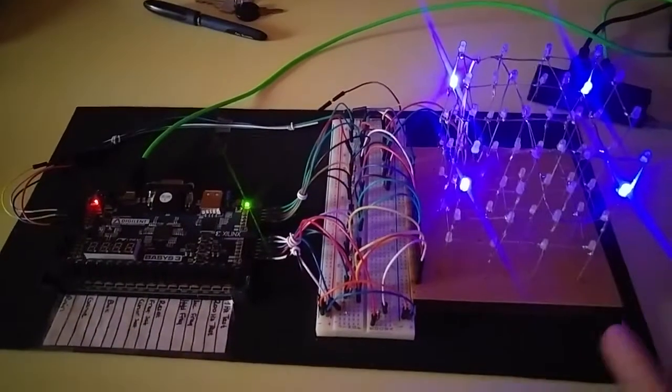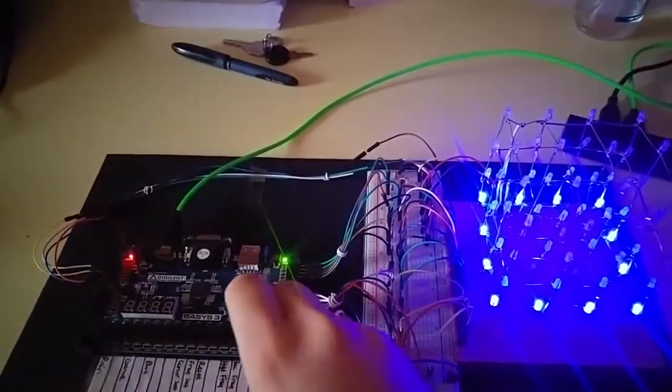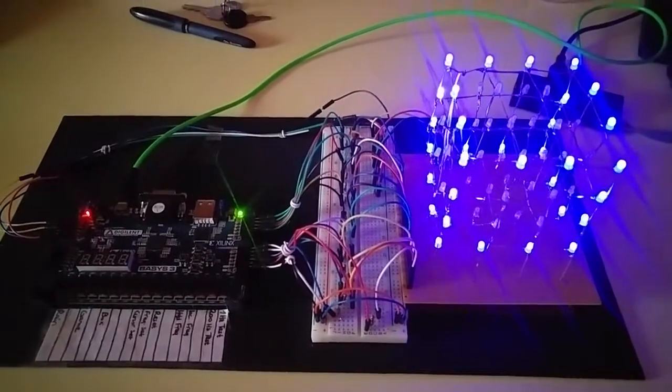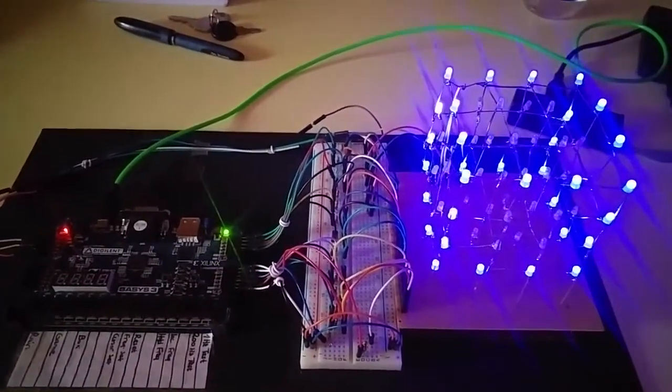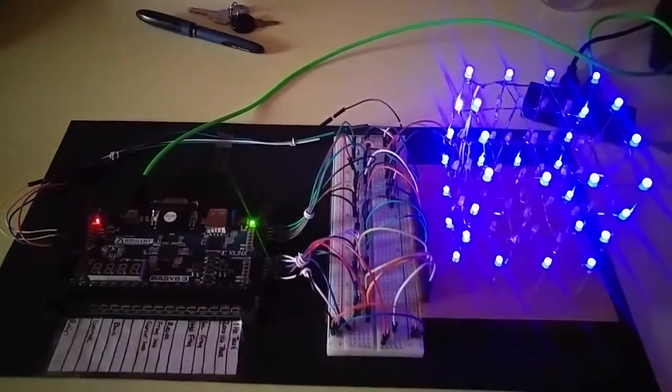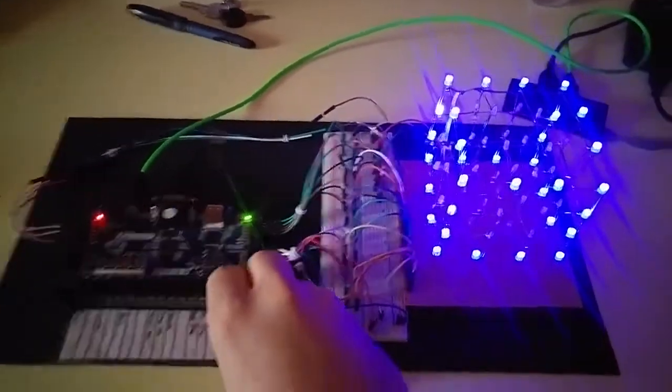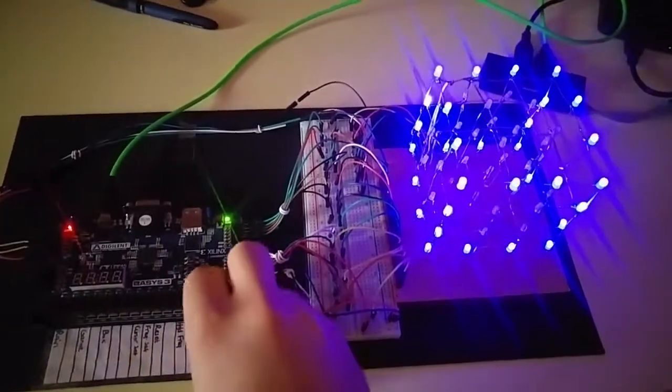This clock is 1 Hz, this is a testing pattern, and this is 200 Hz, and they all look like they are lighting at the same time, but actually they're not. So this is the main logic behind my project. I will now show you the patterns and modules.